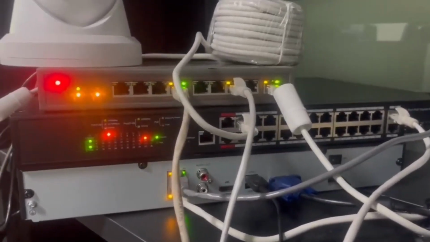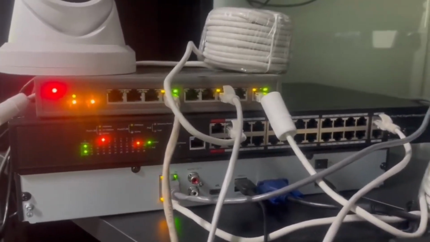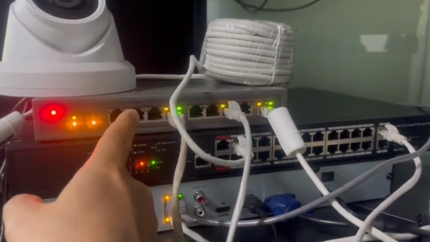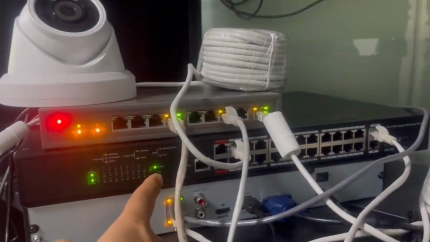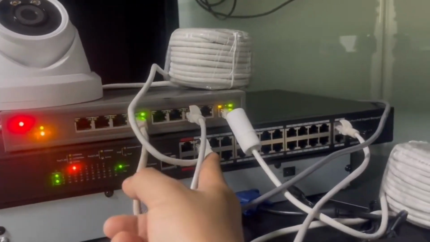We don't have so many cameras here, so I'm just connecting 2 for reference: 1 camera on the 8-port PoE switch and 1 camera on the 24-port PoE switch.